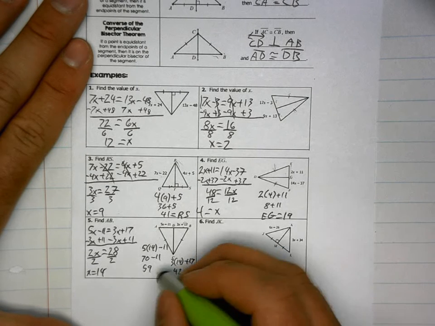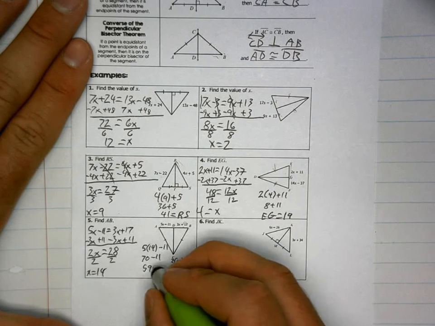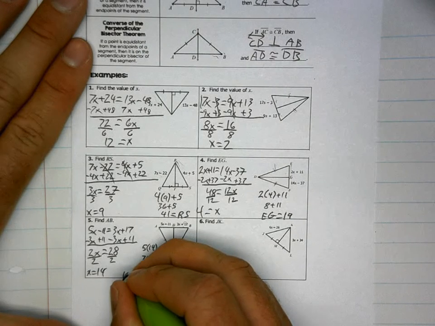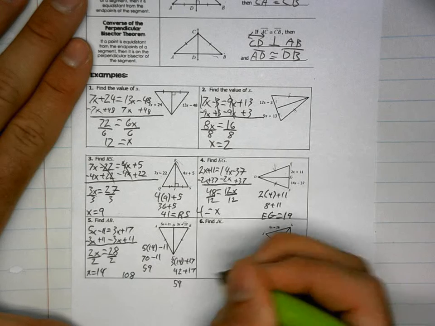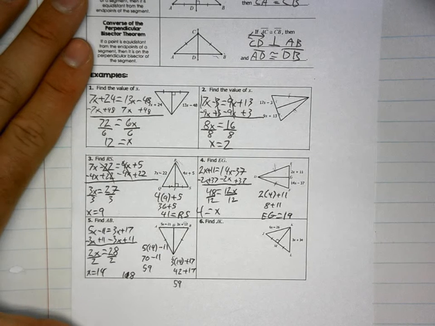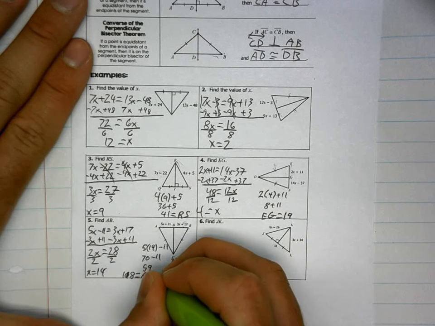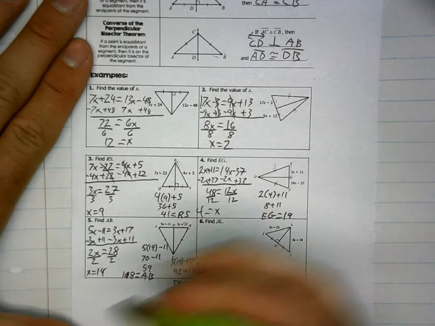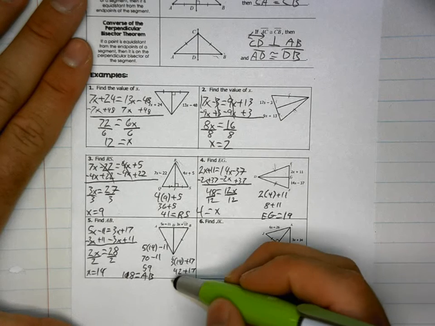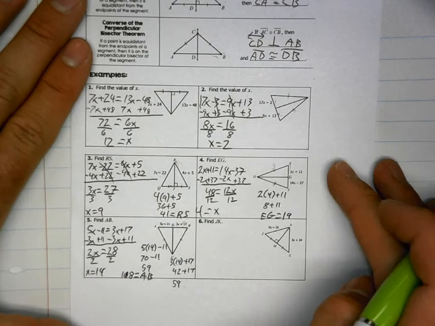59. They are both 59, so we know we did that correctly. Add the two together to get 118. 118 is the length of AB. Now you don't have to solve it the second time, but it is good to solve it to make sure that you did it correctly. If I got two different numbers, then I know I did it wrong.